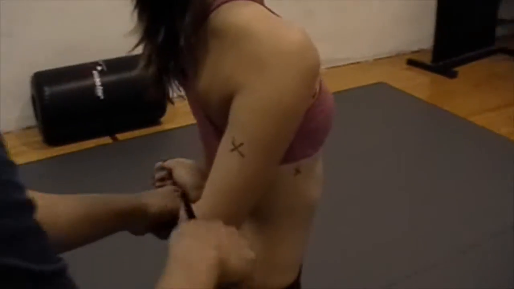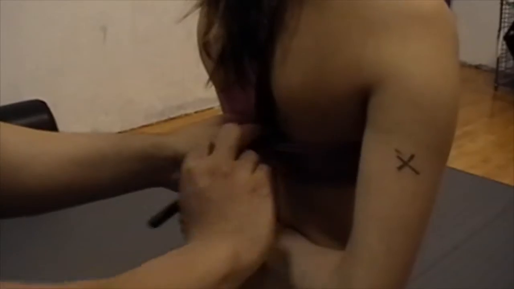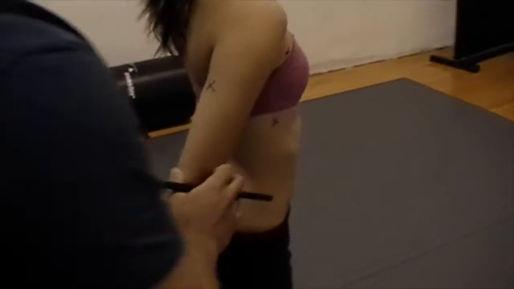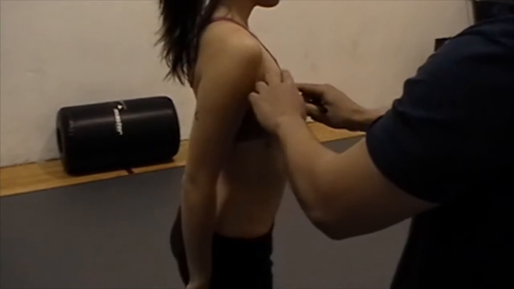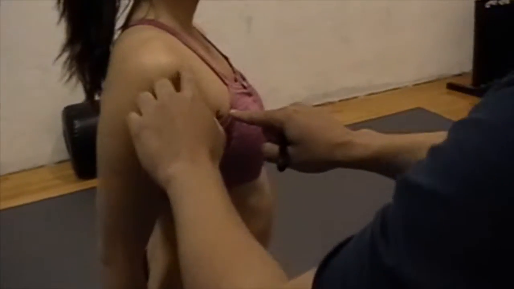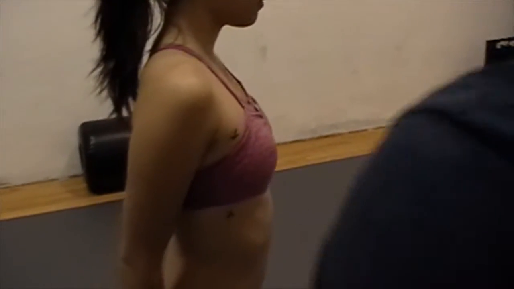Next is the subscapular, which is a diagonal fold with the arm at a 45 degree angle. It is 1 to 2 centimeters below the inferior angle of the scapula. Next is the chest or pectoral. It is a diagonal fold with 1/2 distance between the anterior axillary line and the nipple for men, or 1/3 of the distance for women.